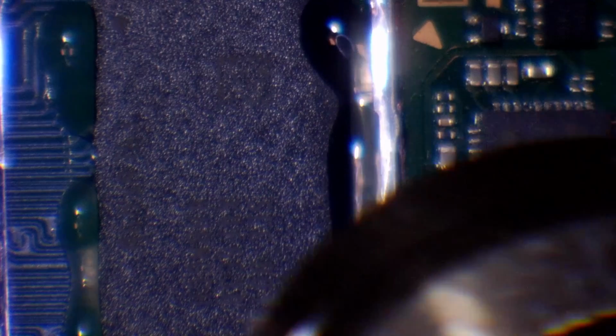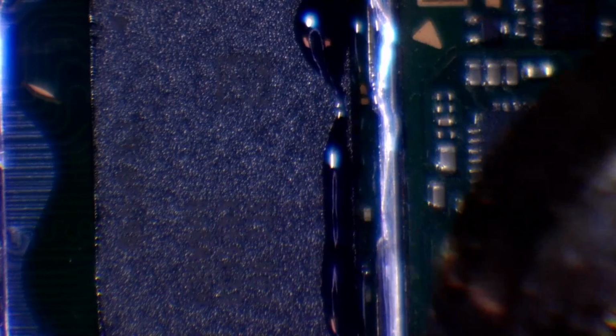I'm not going to use a nozzle. I don't need to use a nozzle for this. In fact, I'd rather not use a nozzle because it allows the heat to distribute more evenly across the chip. So I'm not going to use a nozzle. I'm just going to heat the area up. Every so often I'm going to just come in and tap the chip.